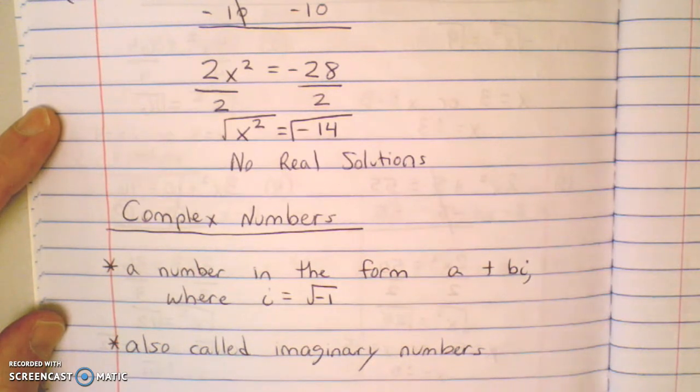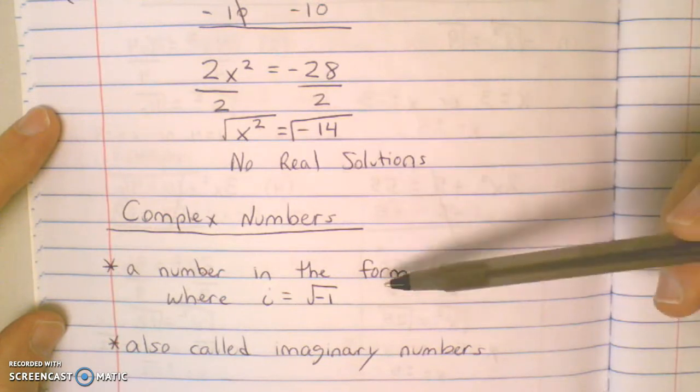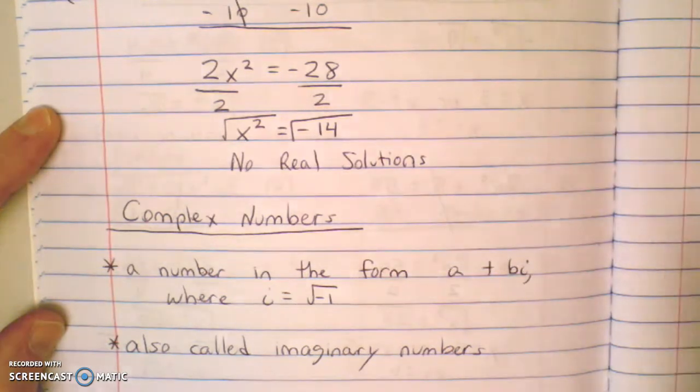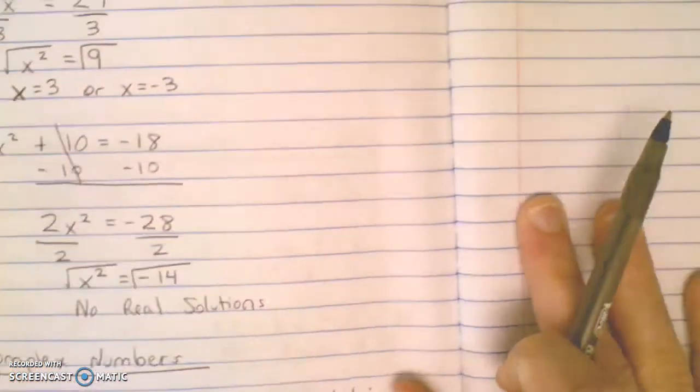So when we're solving our problems like the example we just did, when you get to here, you can actually come up with an answer using complex number notation. So we're going to take a look at some examples of how we rewrite these with complex numbers.